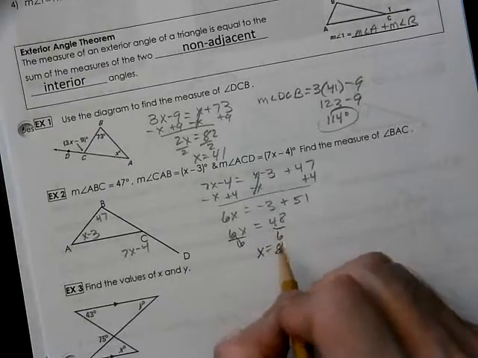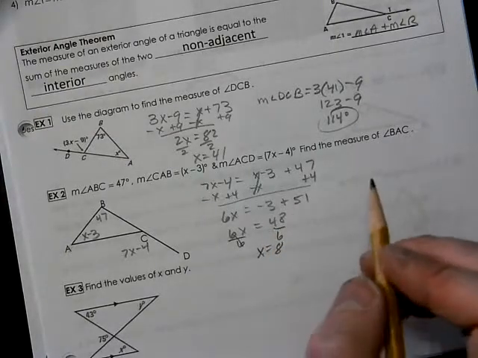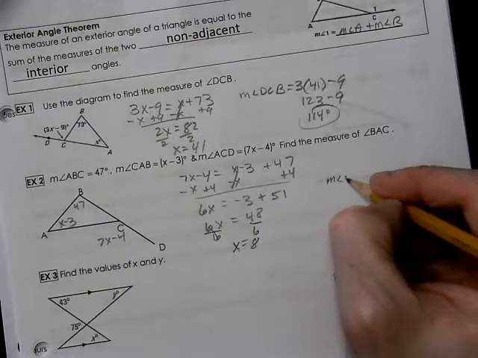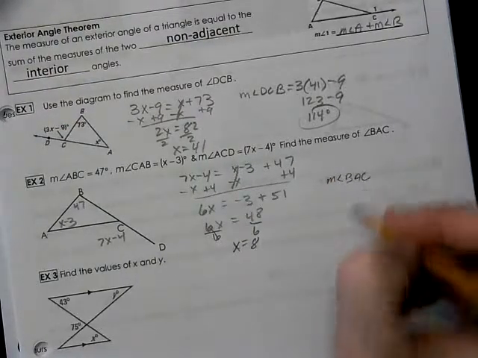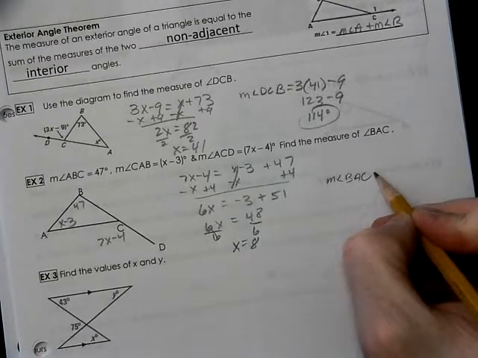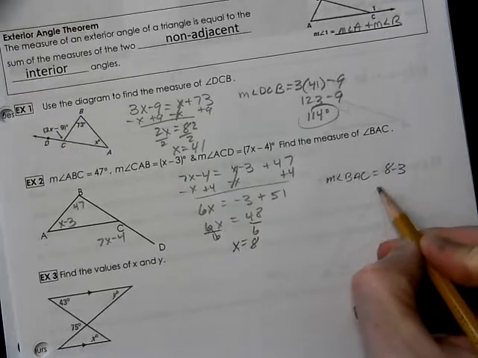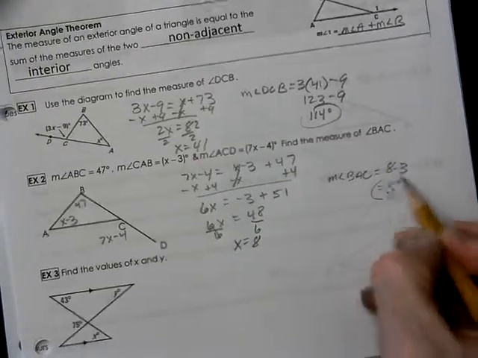So 48 divided by 6 is 8. They want us to know the measurement of angle BAC. That is going to be 8 minus 3. So that gives us 5 degrees.